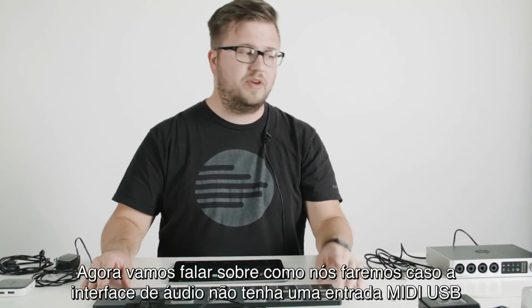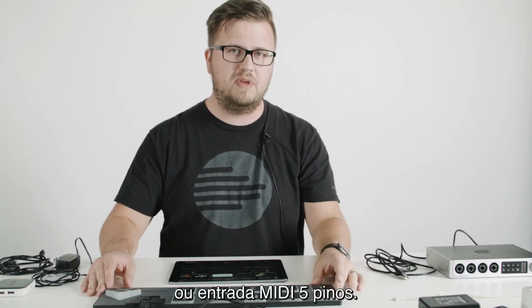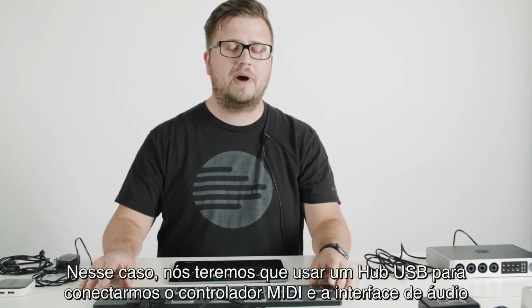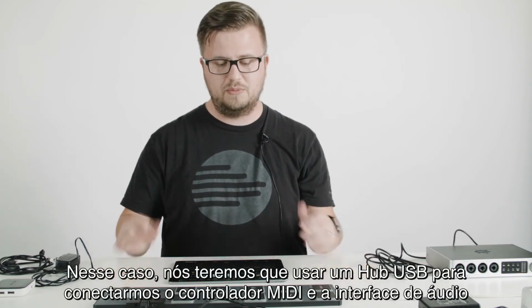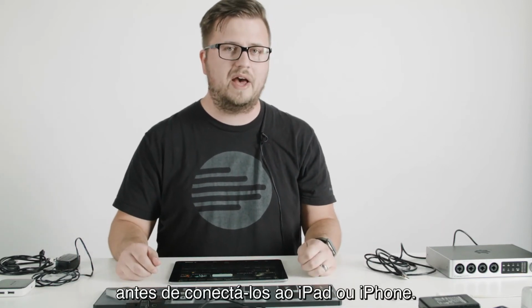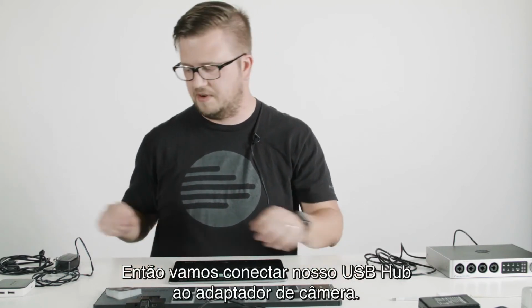Now let's talk about what we do if our audio interface doesn't have a USB MIDI in or 5-pin MIDI in. In this case, we're going to have to use a powered USB hub to connect both our MIDI controller and audio interface to before we connect it to our iPad or iPhone. So let's get our USB hub connected to our camera adapter.